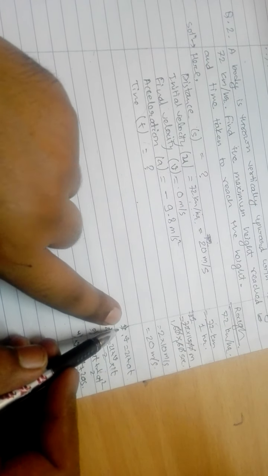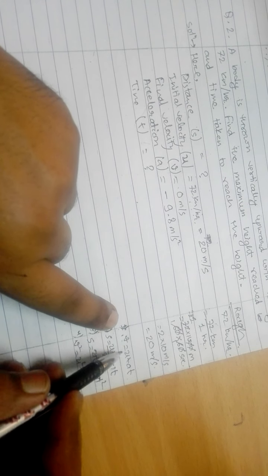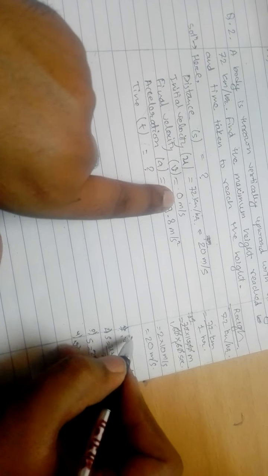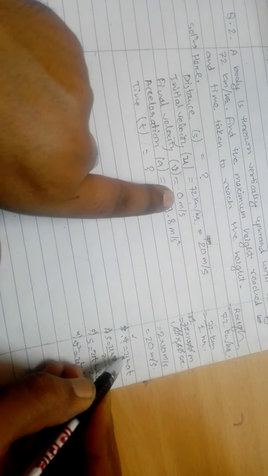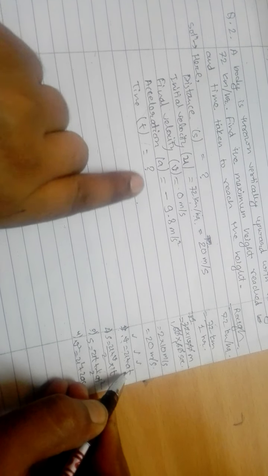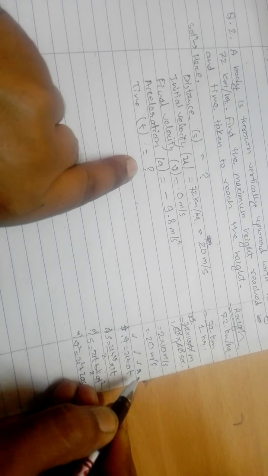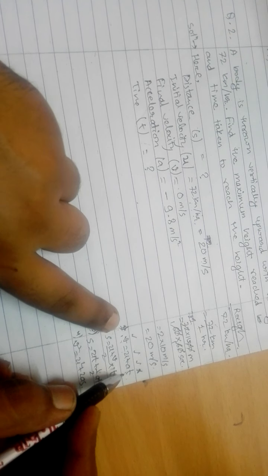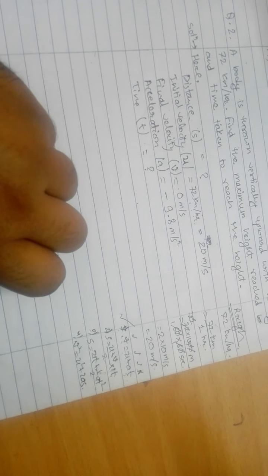Let's start from equation number 1. It has v equals u plus at. See, v, do we know v? Yes, we have the value of v. u, do we know u? Yes. a, yes. t, we don't know. See, in equation number 1, only one variable is unknown, so we definitely can use this.